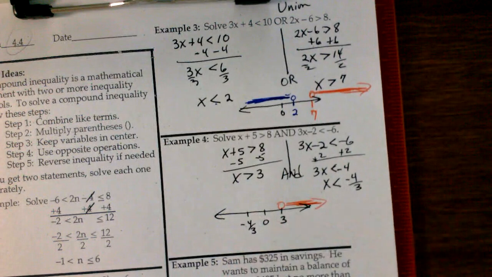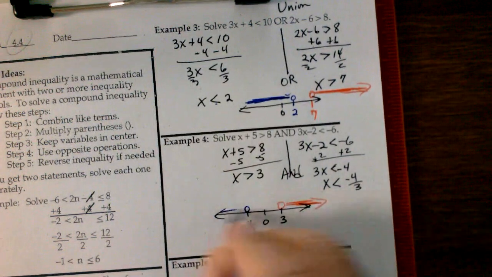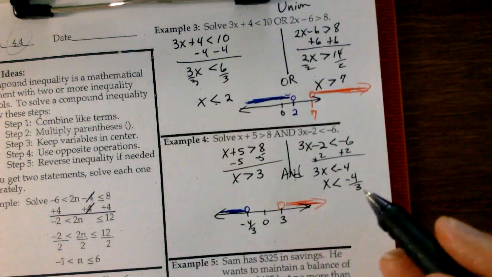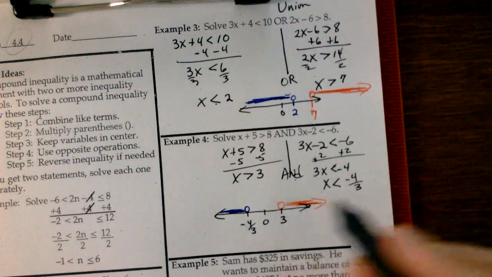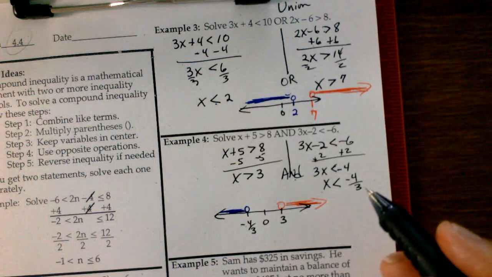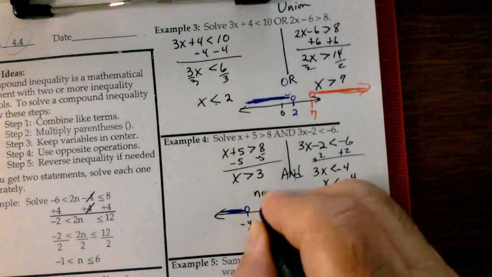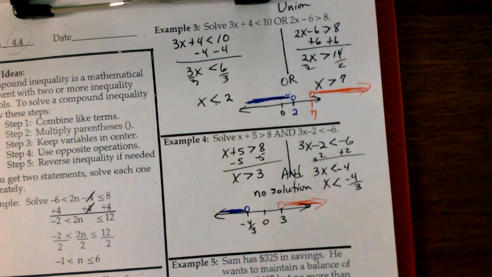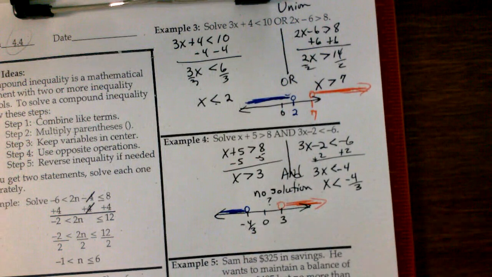It's going to go this way. Now, the AND says they both must overlap. They have to. But notice that this pair does not overlap. And so this one is basically saying no solution because there is no overlap. They must cross over each other. So when nothing is there, it would be no solution.